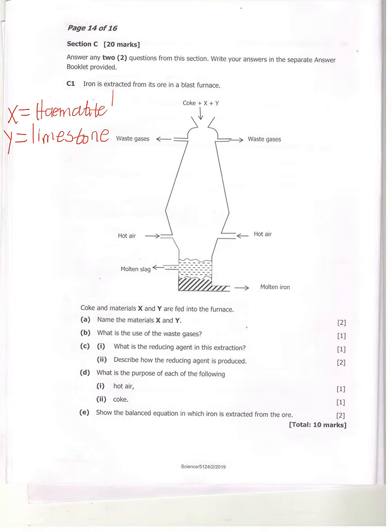What is the use of the waste gases? The waste gas that we have during the extraction of iron is carbon dioxide. The use of carbon dioxide: it is used in fire extinguishers. Apart from fire extinguishers, it is used during the formation of carbonated drinks. It is used by plants during the process of photosynthesis, etc.